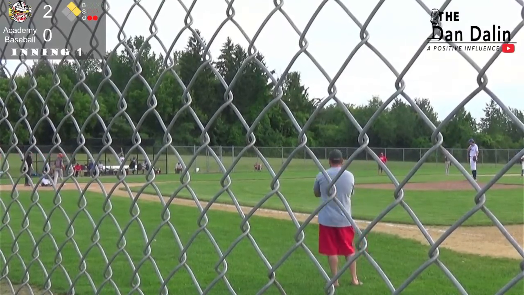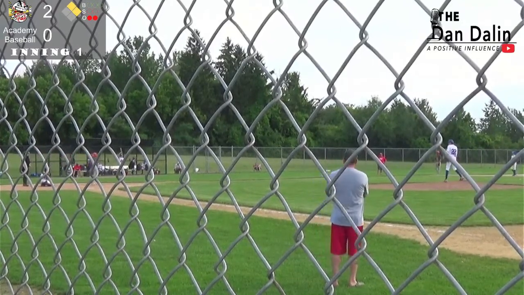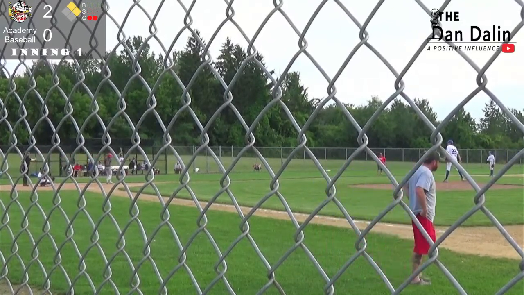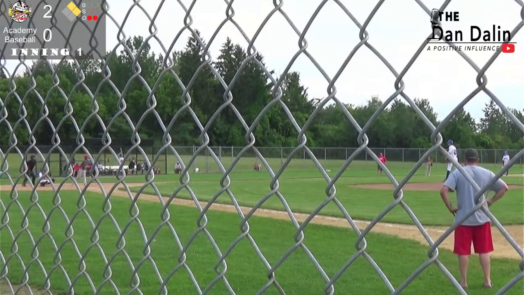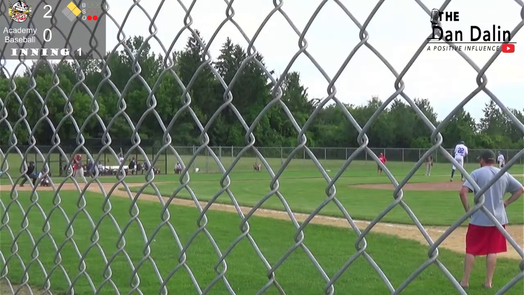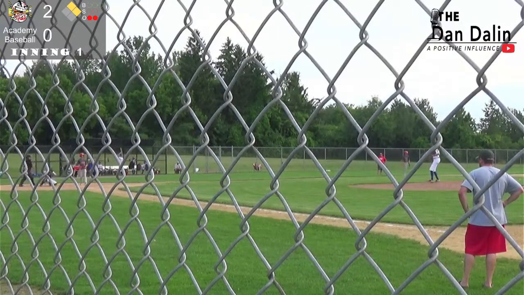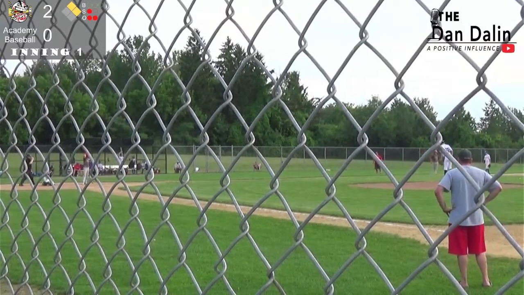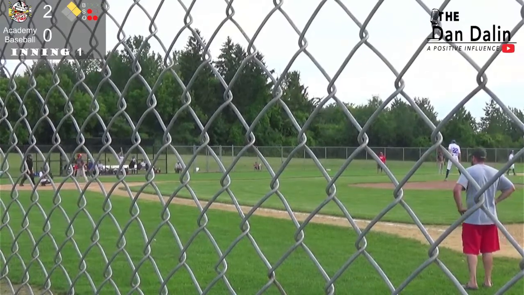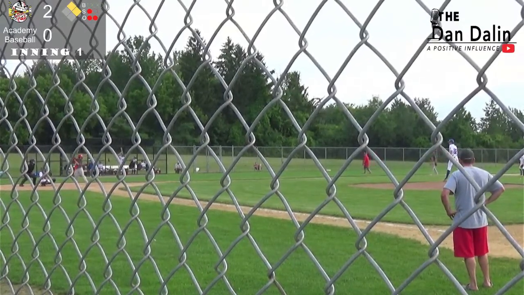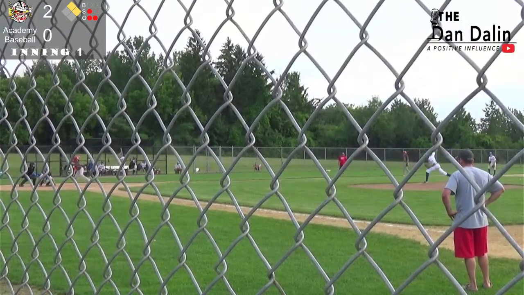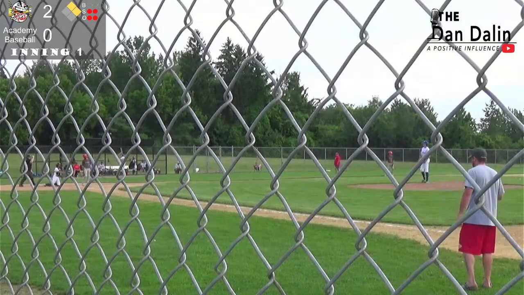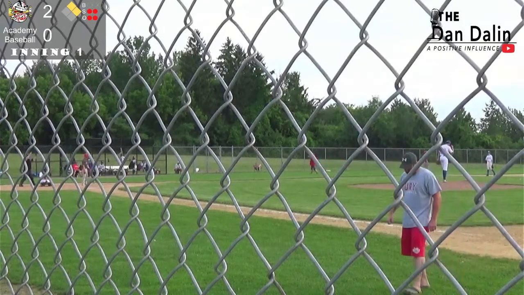That brings up Joe Wardhall with runners at second and third, 2 runs in, 2 outs on the board. There's the pitch. In there, called strike 1. Swing and a miss, strike 2.